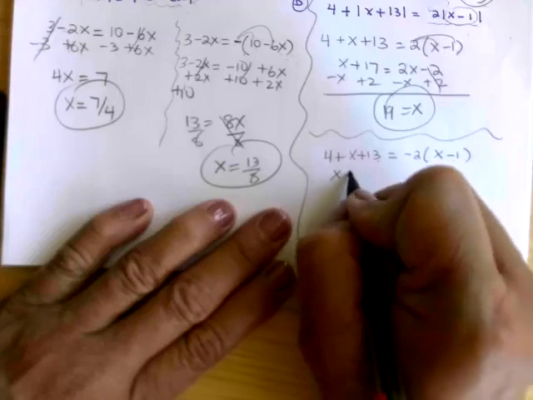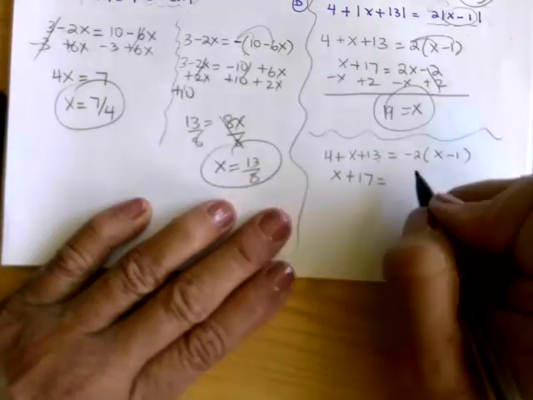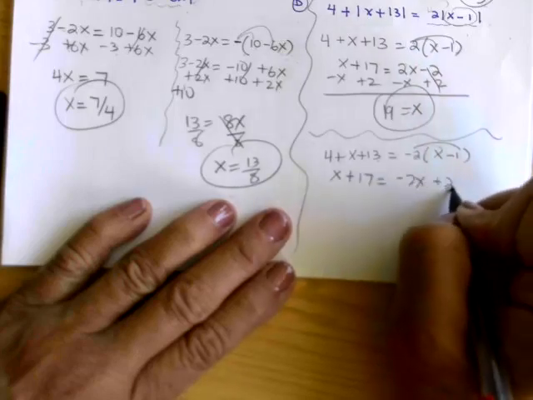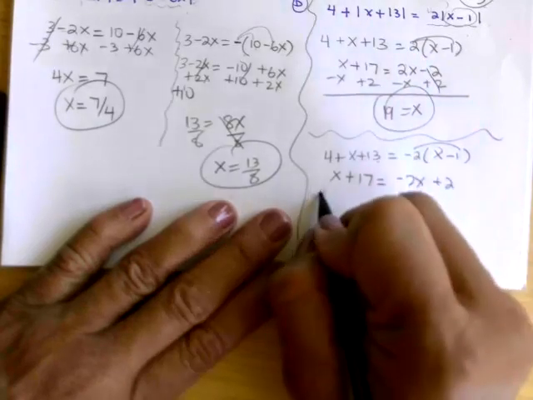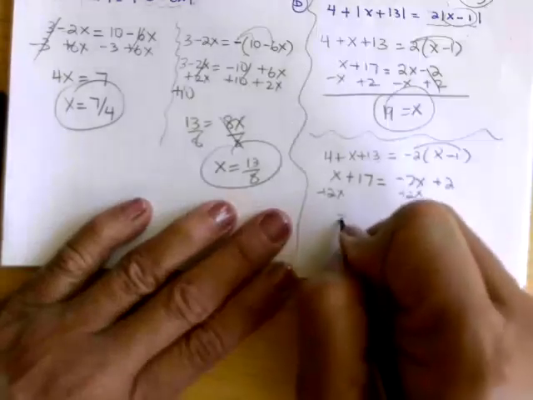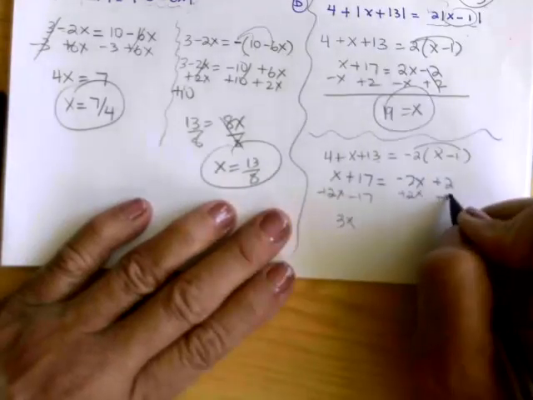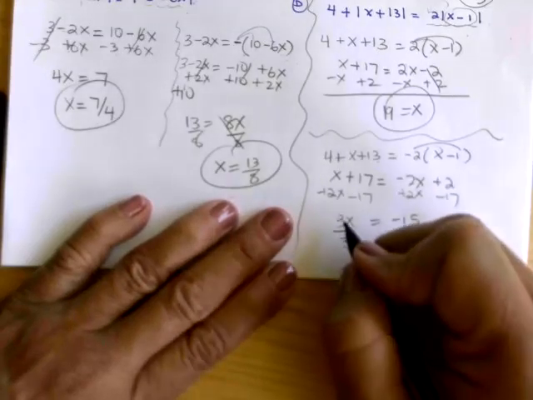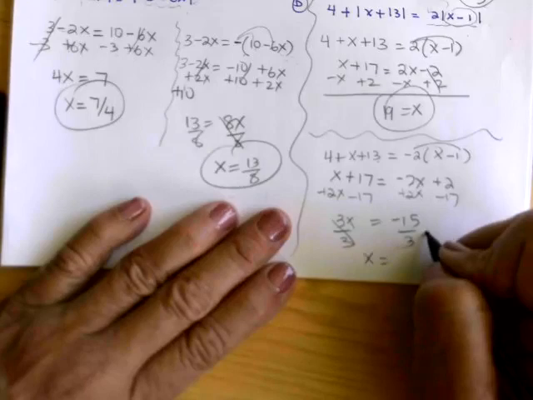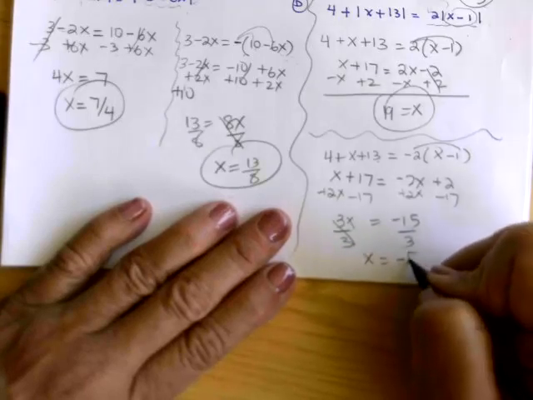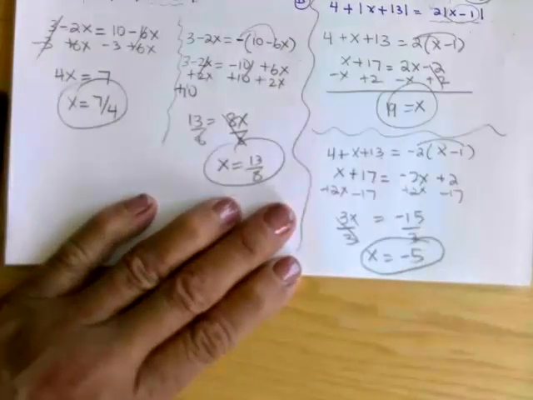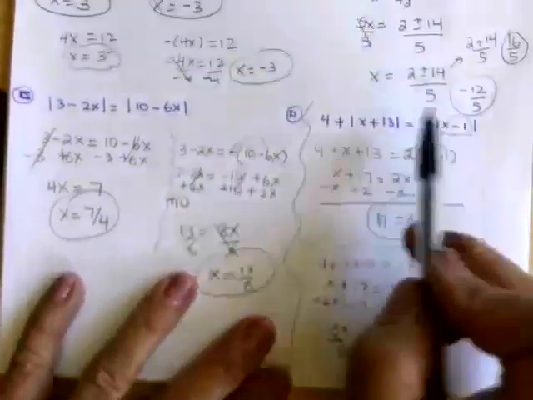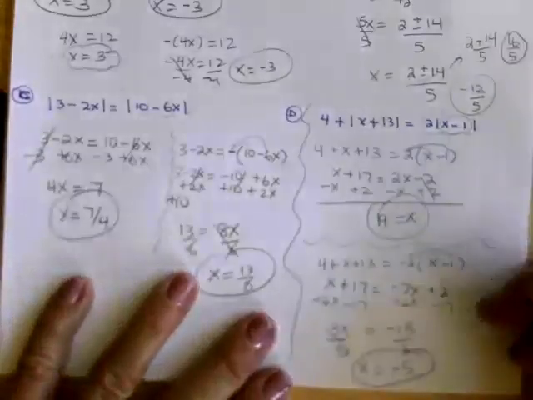So I still have that x plus 17, and then I'll get distributed -2, -2x plus 2, add 2x to both sides. Let's see, that'll give me 3x, and then subtract 17 from both sides, -15, and then finish by dividing by 3. -15 divided by 3 is -5. Okay, this one we could check both of those answers. I wouldn't mind doing that arithmetic just to make sure that right, we get the same thing on both sides.